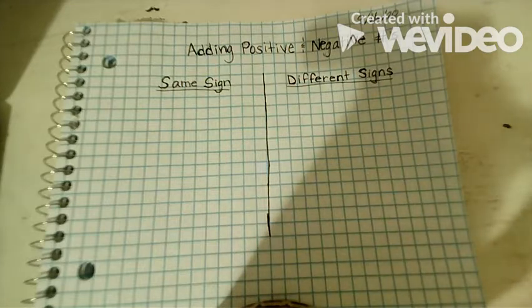But otherwise, pause the video, go ahead and set your notebook up like mine looks now. So pause the video, copy down what I have, and then when you're ready, you can unpause and we will start going.